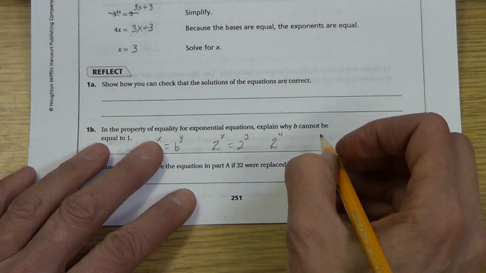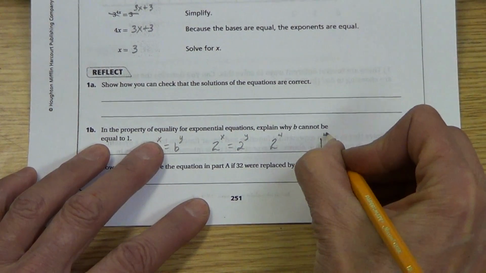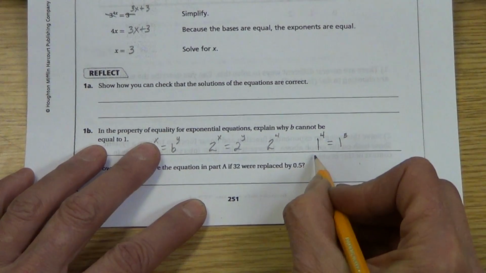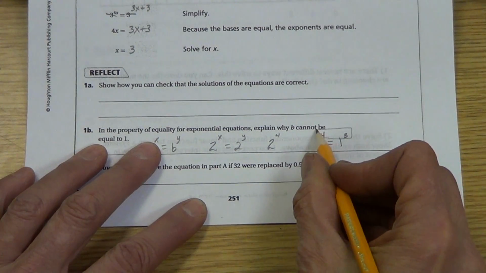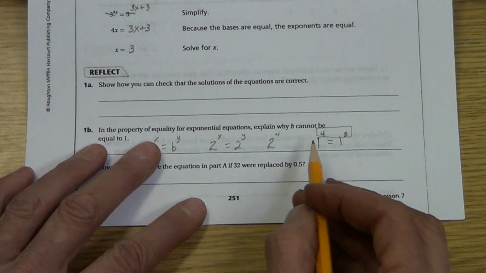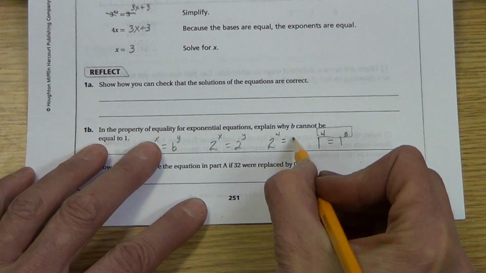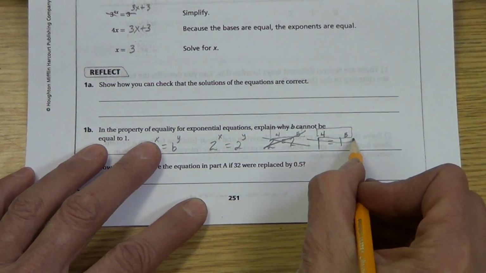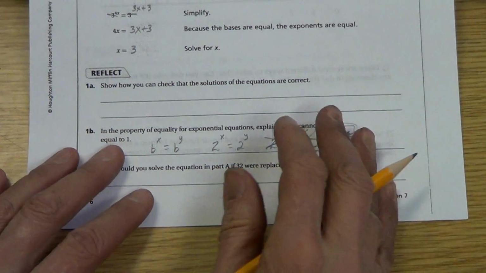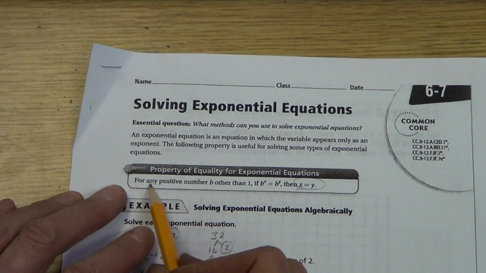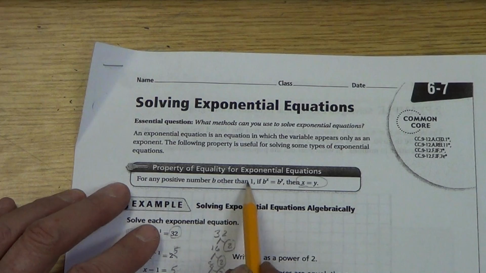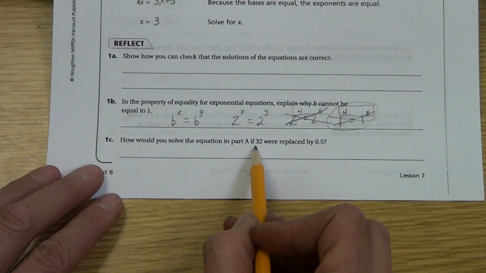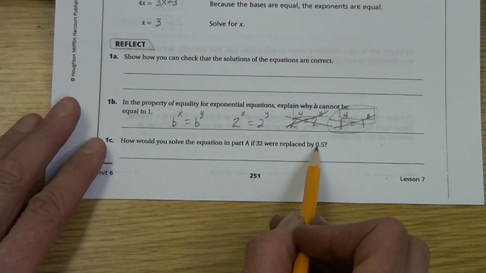Okay? But in 1 to the 4th, the value is 1. 1 to the 5th, the value is 1. And we aren't going to say that 4 is equal to 5. Because then we'd have to apply it to this, and 2 to the 4th is not going to be 2 to the 5th. Okay? 1 is a special critter a lot of times. So that's why this property says for any positive number b other than 1. Okay? How would you solve the equation in part A if 32 were replaced by 0.5?